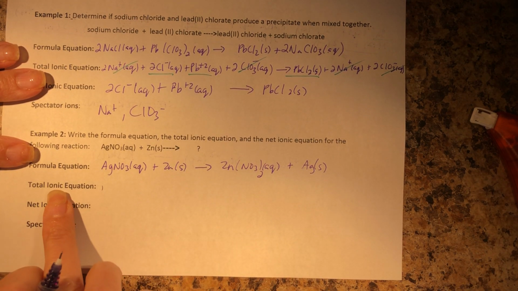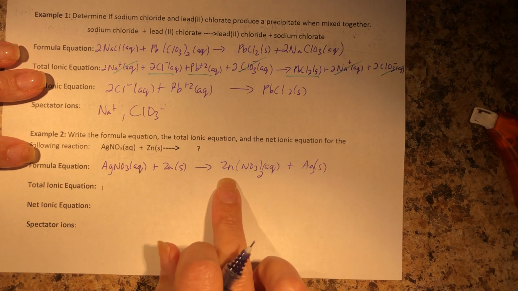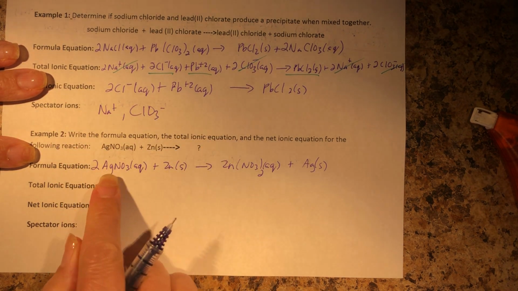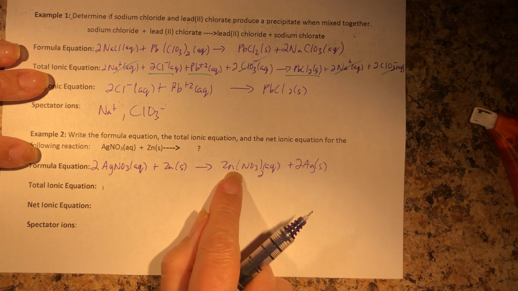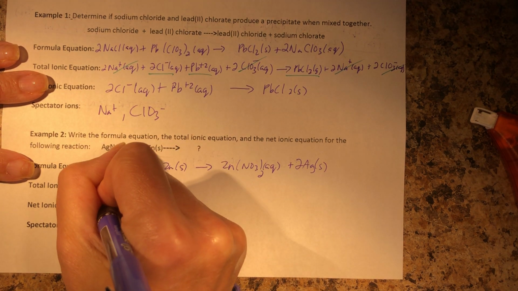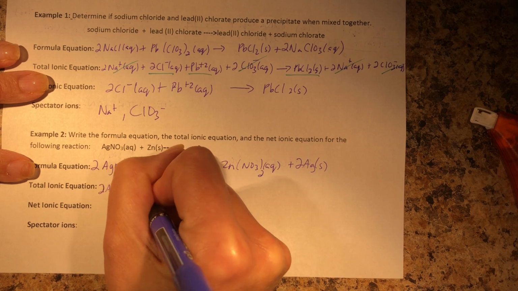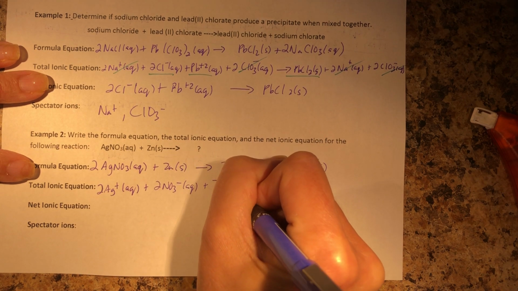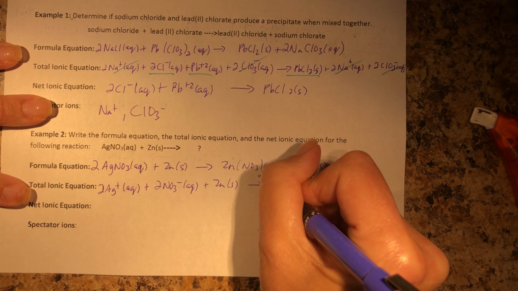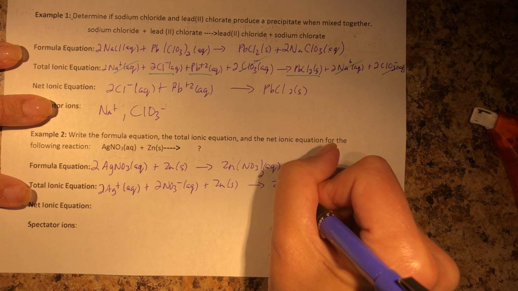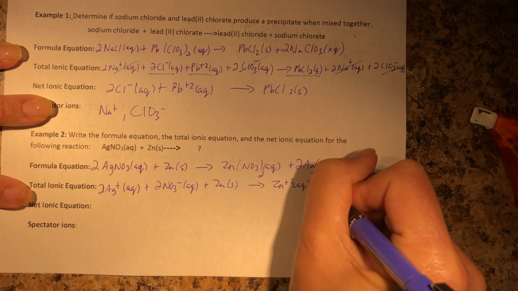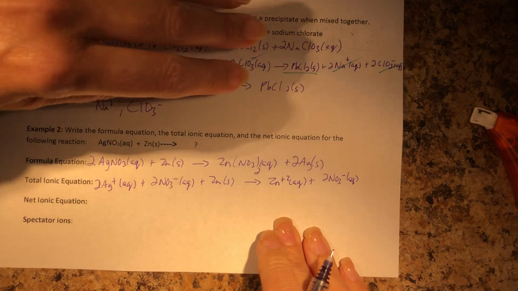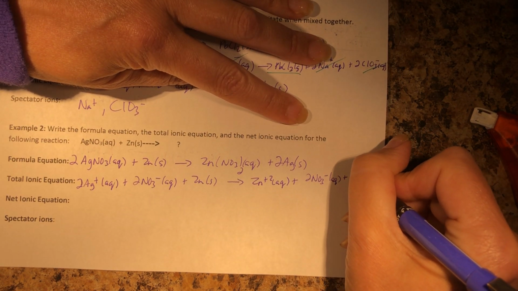Okay, total ionic equation, break them up. Oh, is it balanced? I didn't do that part. Silver, silver, good. Nitrate, nitrate, no. Put a 2 in front. Silver has to have a 2 now. And zinc has a 1, so it's good. Break it up. So 2 silvers plus 2 nitrates plus zinc produces zinc with a charge of plus 2 plus 2 nitrates plus 2 silver.